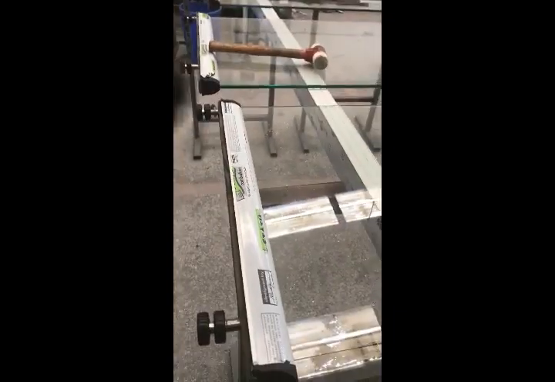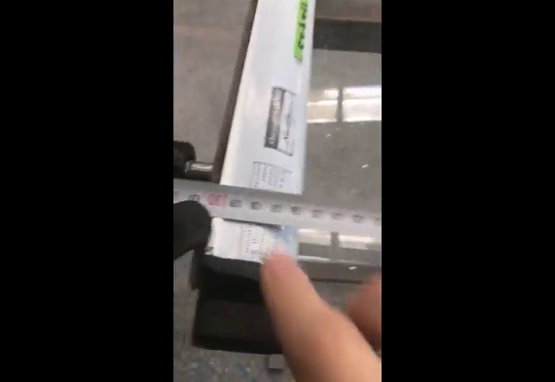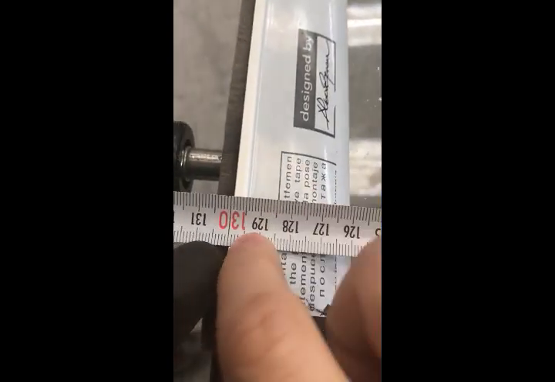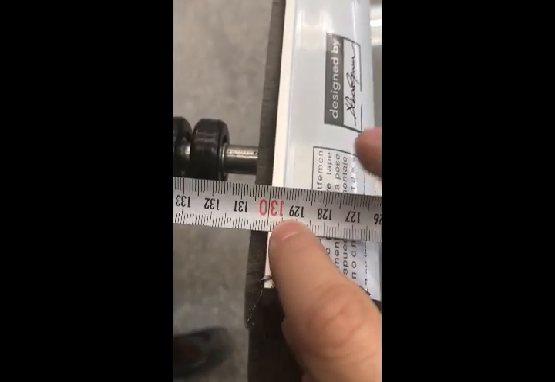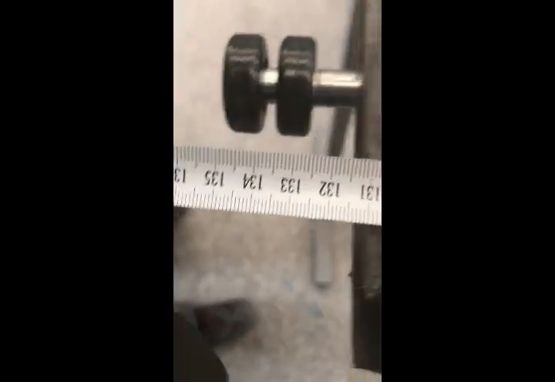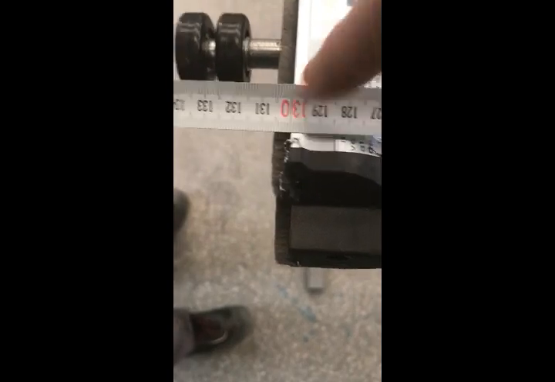When you finish placing them, in order to be sure, you actually measure each panel from top to bottom, from left and right. So as you see, this is actually 130 at the end of the profile.